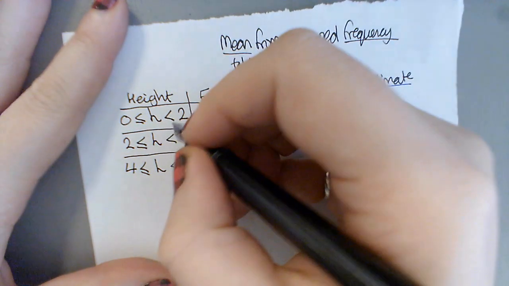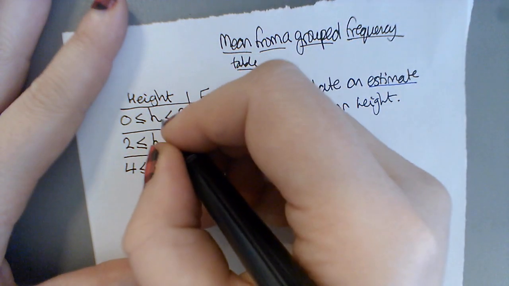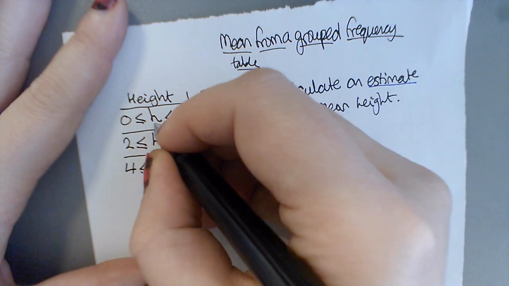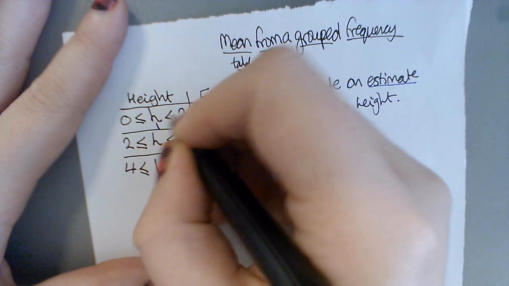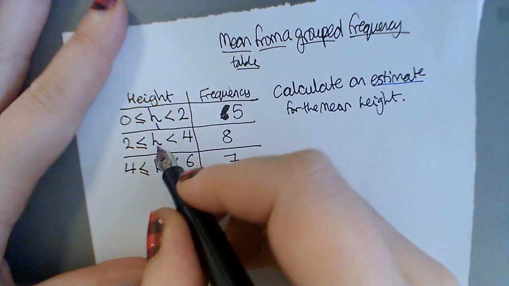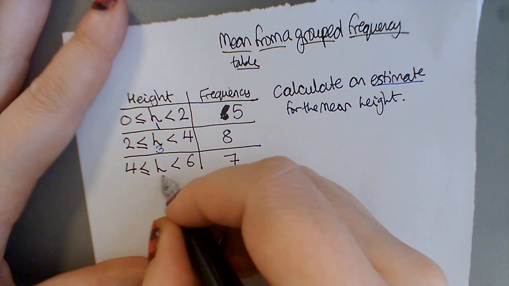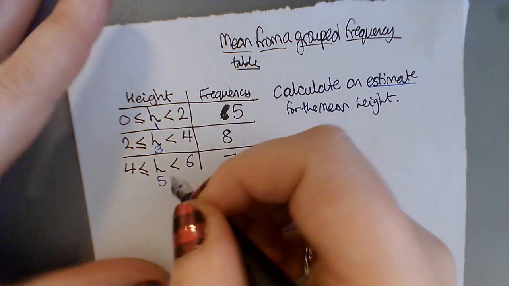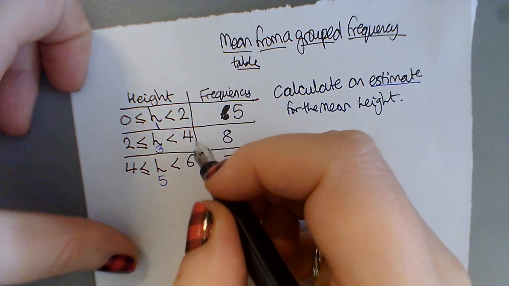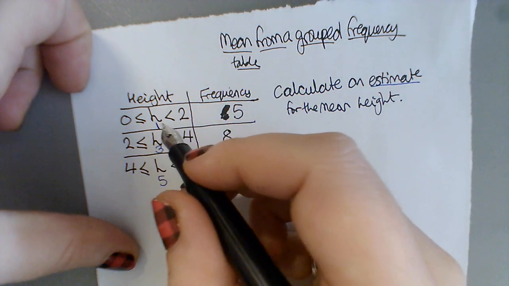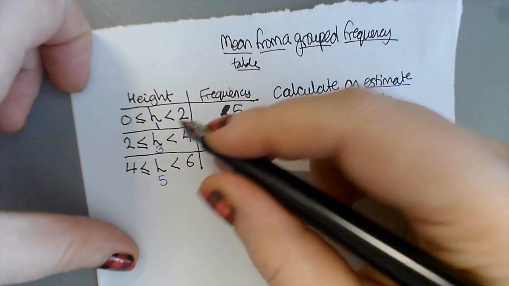So I am going to say, to estimate this, I'm going to call that 1. That's halfway in between from 0 to 2. Halfway from 2 to 4 is 3, and halfway from 4 to 6 is 5. That number's called the midpoint, but you don't need to know that to do this question. So the halfway point, that's my estimate. So there were 5 ones.